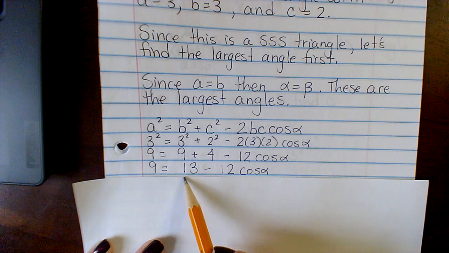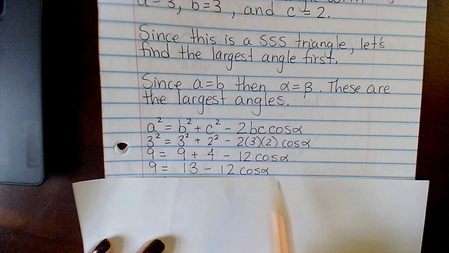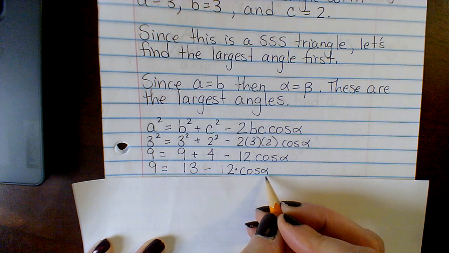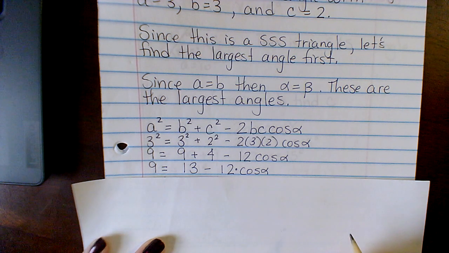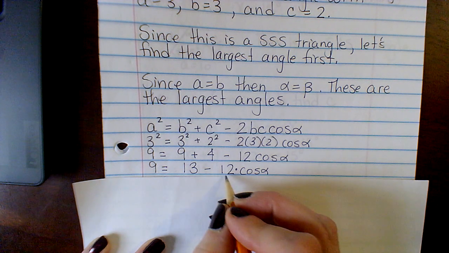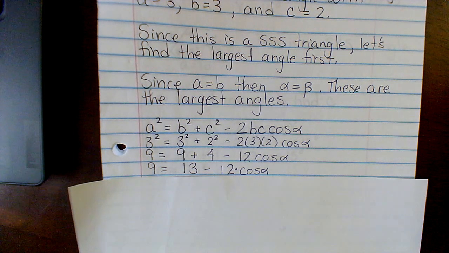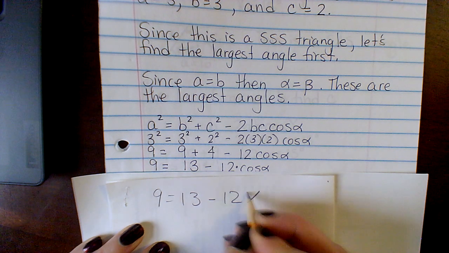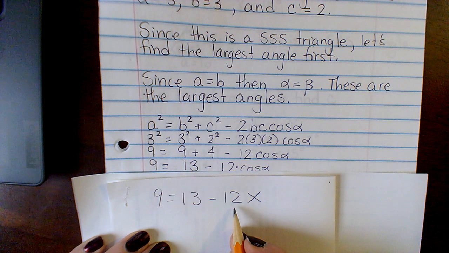You cannot take 13 minus 12 and get 1 cosine alpha. That's because of the order of operations. This 12 is multiplied by cosine alpha. I can't do this subtraction before that multiplication. It's very tempting right now to do that. So if this were something like 9 equals 13 minus 12x, you wouldn't subtract that and just get 1x, right?